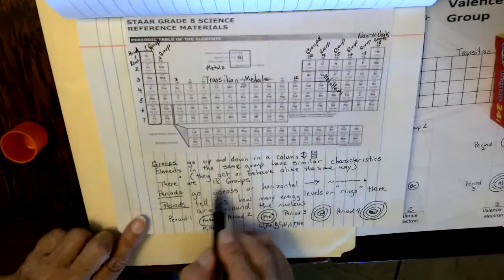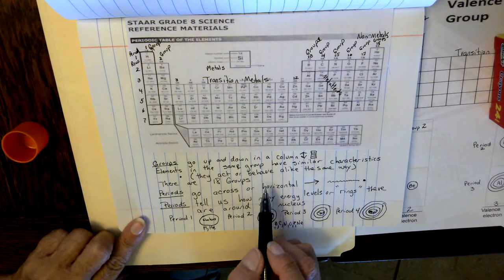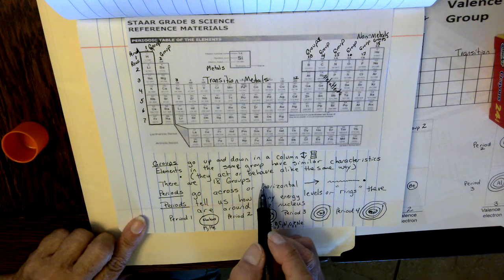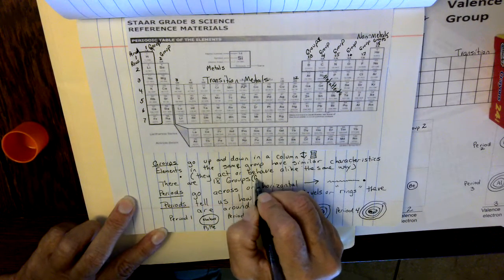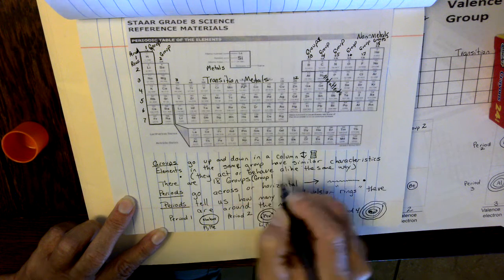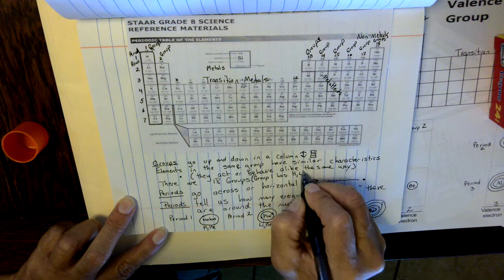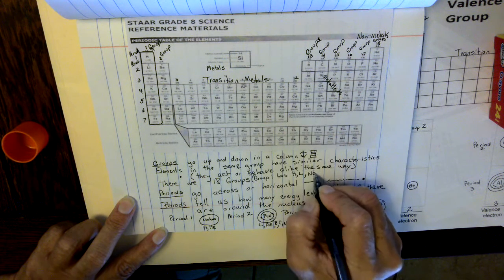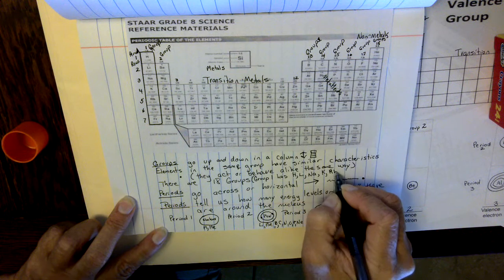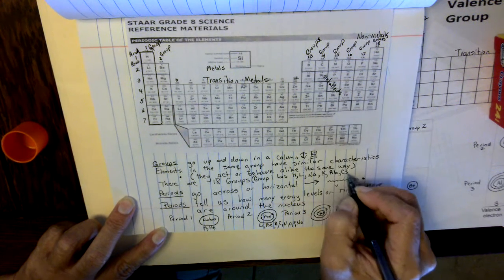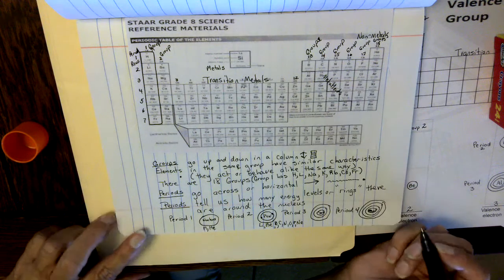What I should probably do here is also let's do this for group 1. Let's put, up here, group 1 has hydrogen, lithium, sodium, potassium, rubidium, cesium, and francium, I think that is.